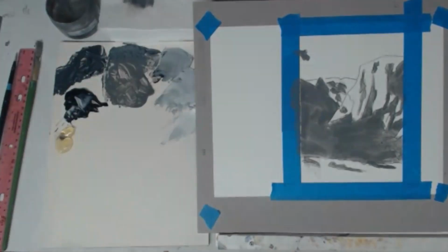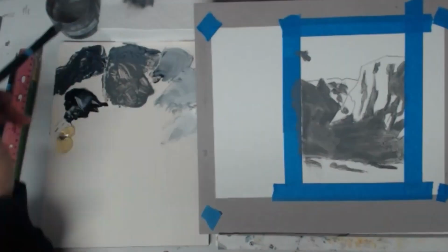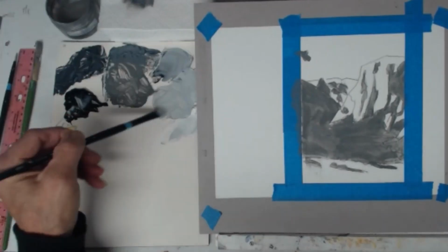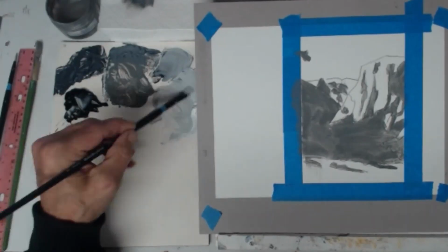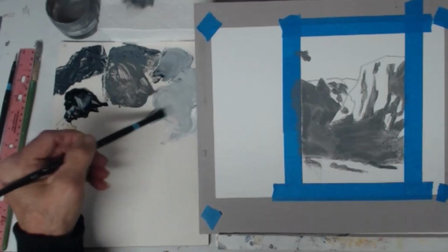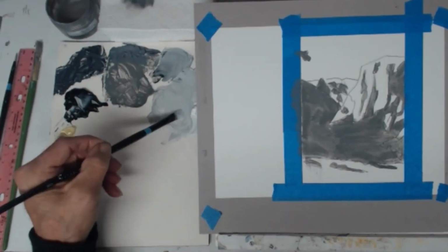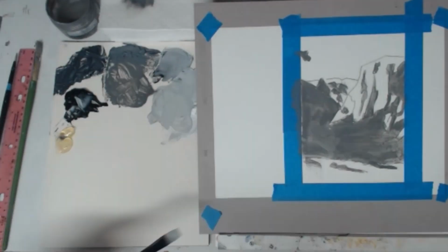Okay, so now the next step would be to go to my light area, but what I'll do is take this middle value or light in the light area, but not super light, because I can always add lighter areas.